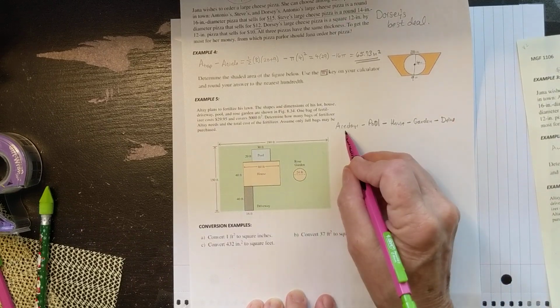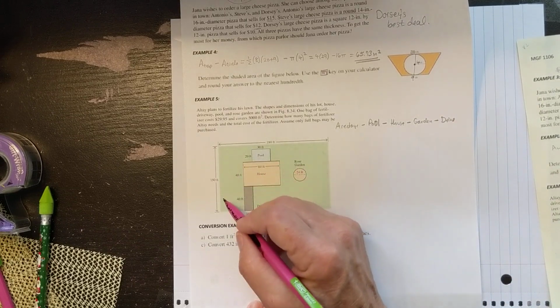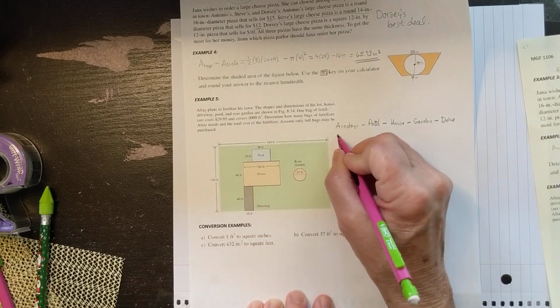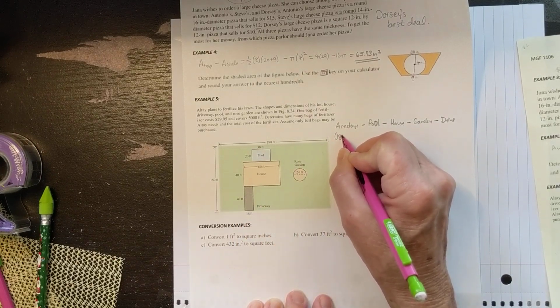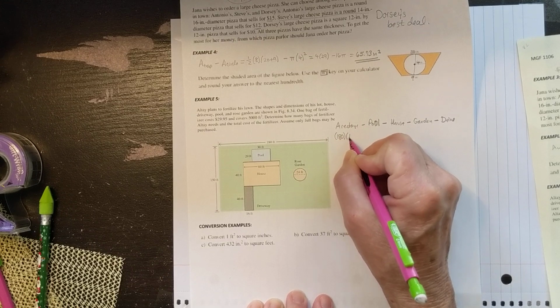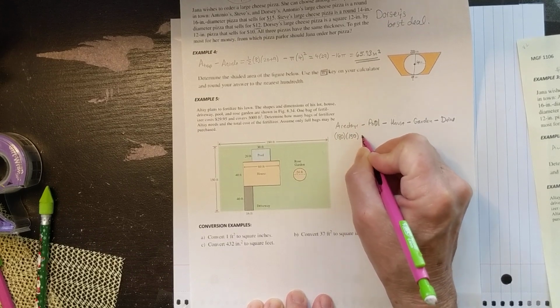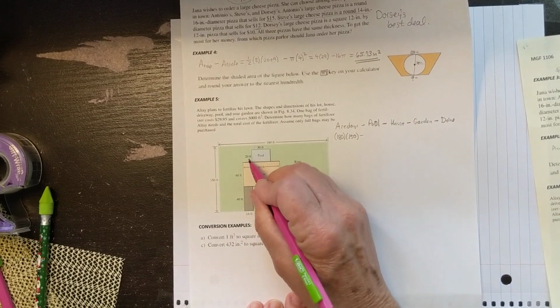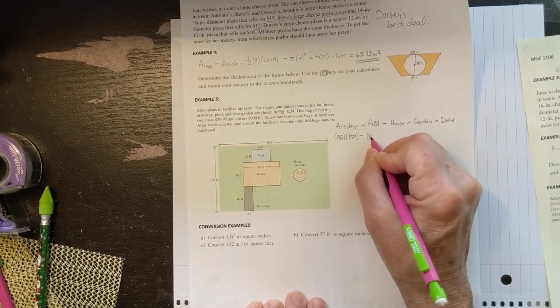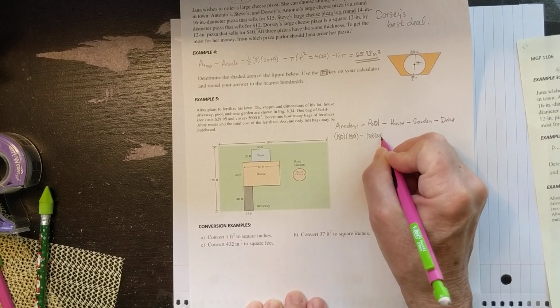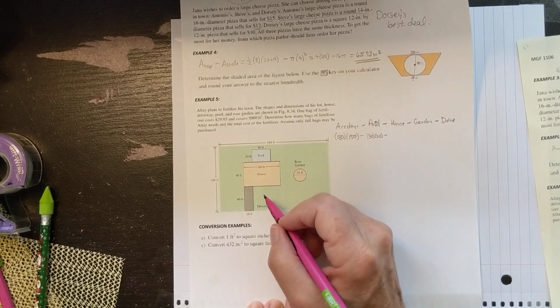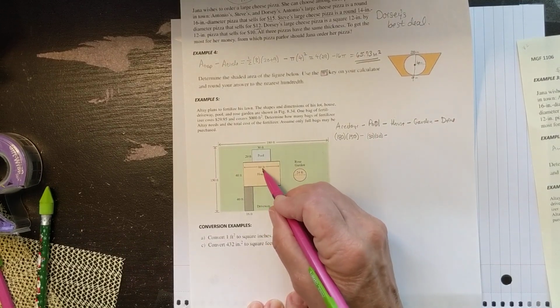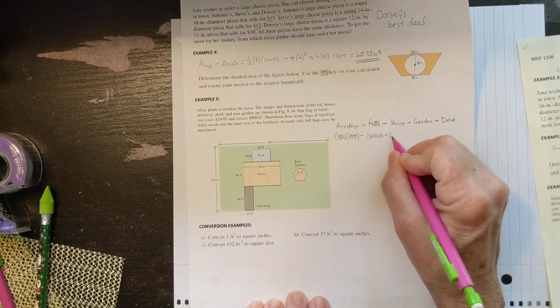So the area of the rectangle is base times height, or length times width, or 180 feet times 150 feet. And then the area of the pool, which is another rectangle, is length times width, 30 times 20. And then the area of the house is another rectangle, so length times width, 60 by 40.